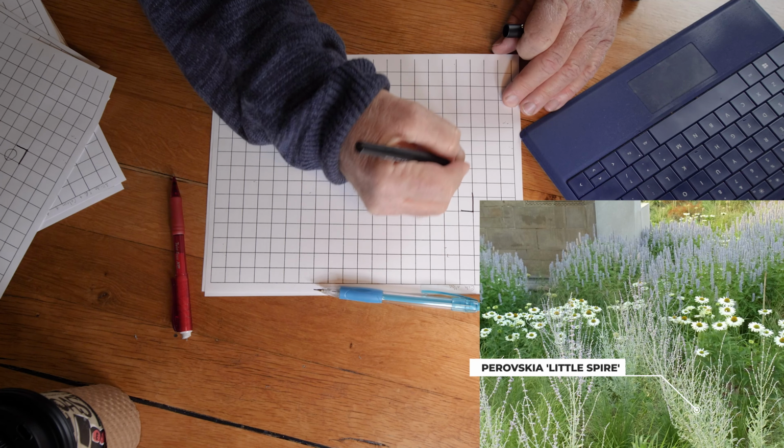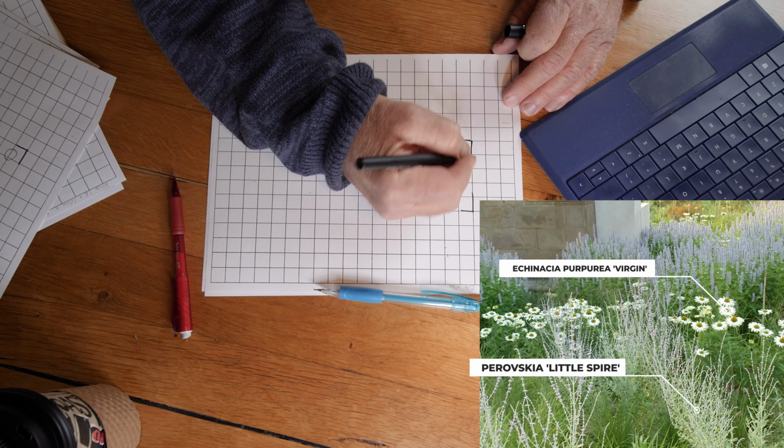And as you can see, I've taken the information out of my book about spreading, height and foliage. I've done that for Perovskia and Coreopsis. So we'll finish this show with one more Perovskia, and we're going to use Perovskia Little Spire and Echinacea purpurea Virgin. It's a selection of Echinacea, and you can see on the photo, the petals are straight out like a saw blade. It was a selection made by Piet Oudolf from his home in Hummelo, and now it's in the trade.